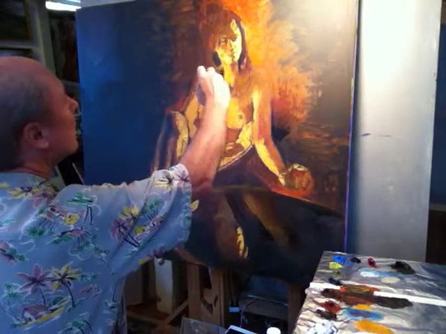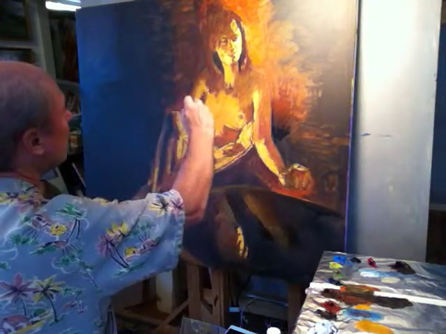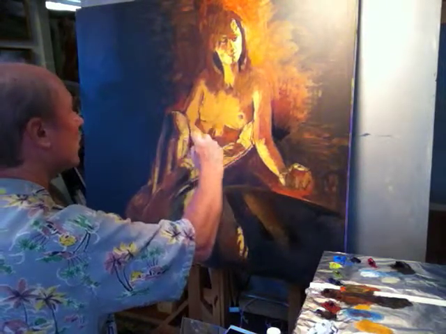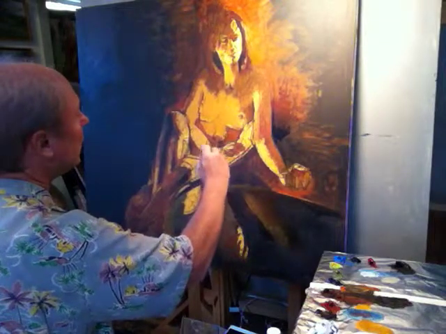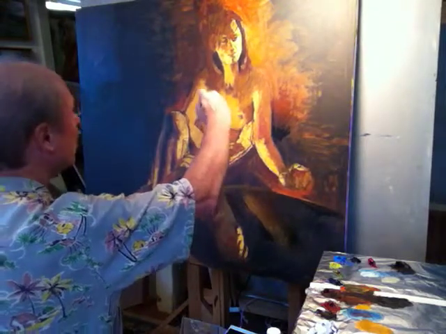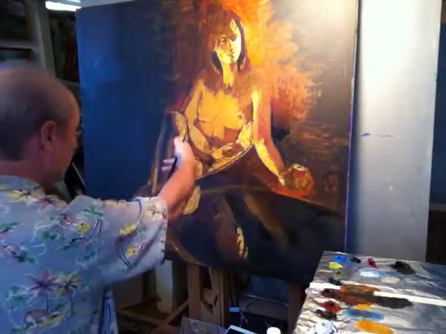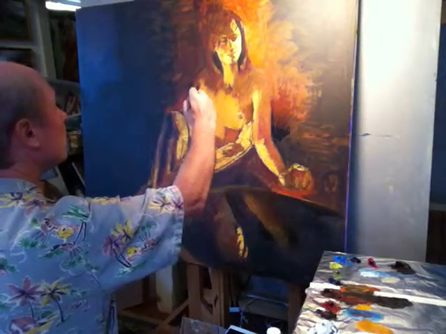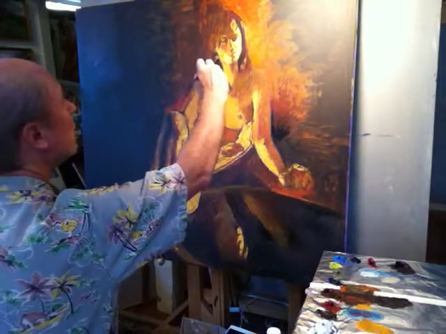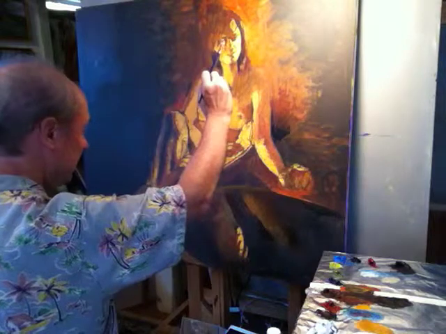So these are the mid-tones or the half-tones, and the others are either the darks or an intermediary type of half-tone. So this color that I'm doing here now is reflected right here. It's going to be pure, almost pure white from a backlight window that was illuminating the side of her face over here and her legs and knees.